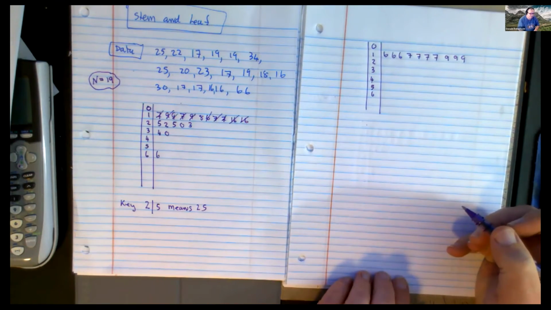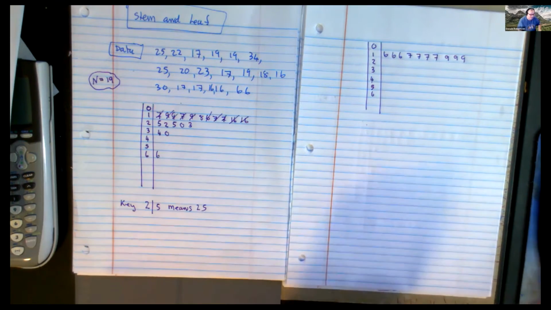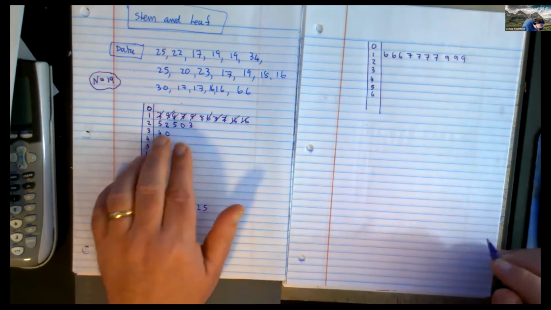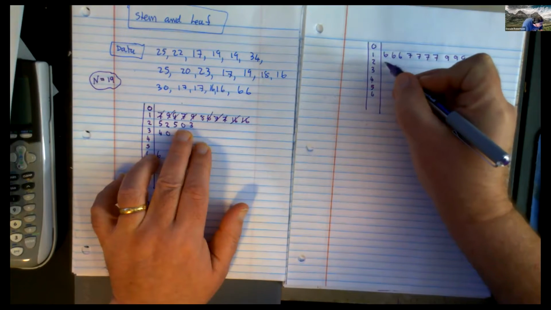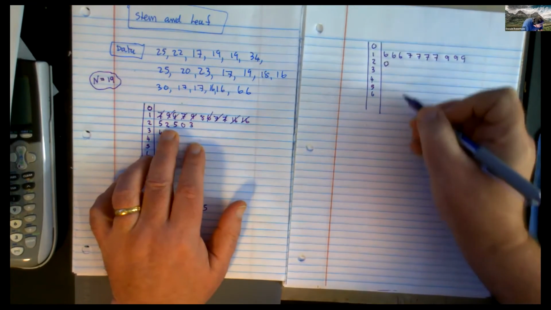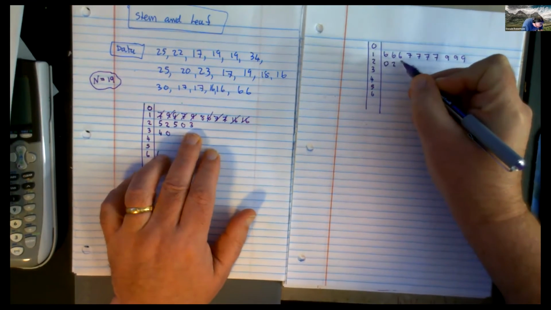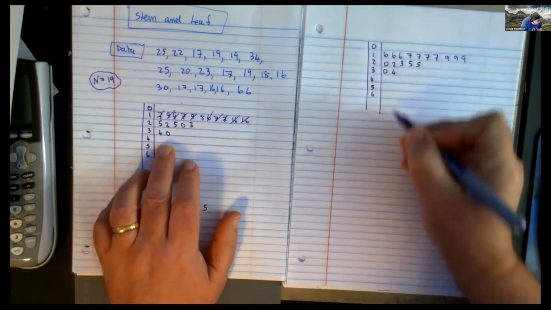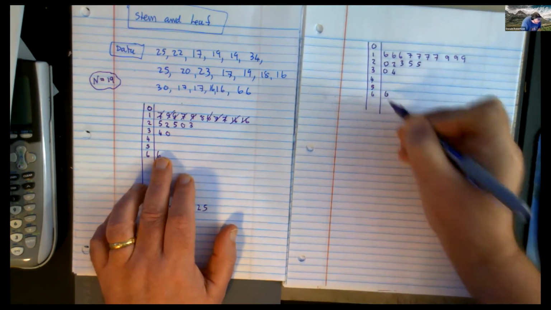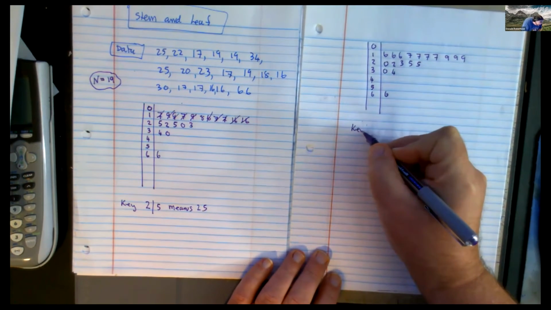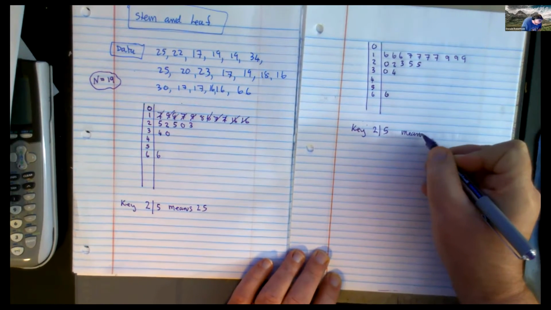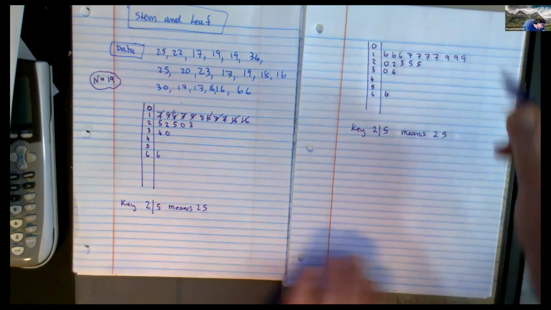If you're really good, you can do both those stages at once. But yeah, I'm old, I'm not good. I have to do it kind of the quick way, and then I fix it. And hopefully I fix it anyway. So this one's going to be 20, that's the 0. 1, 2, 1, 3, and 2 5s. And then I've got 30 and a 34, nobody, and a 66. And then I'll put down here that 2/5 means 25.